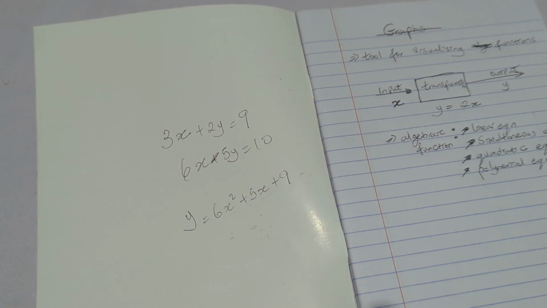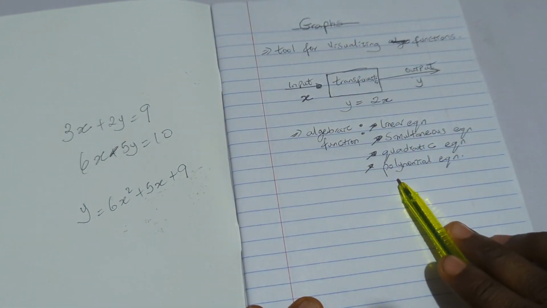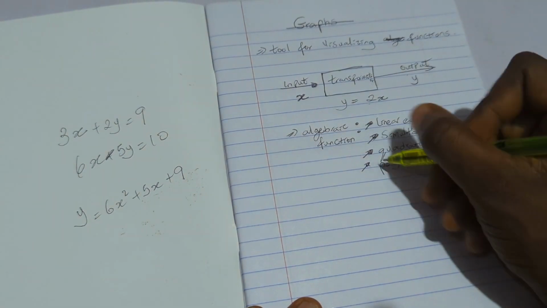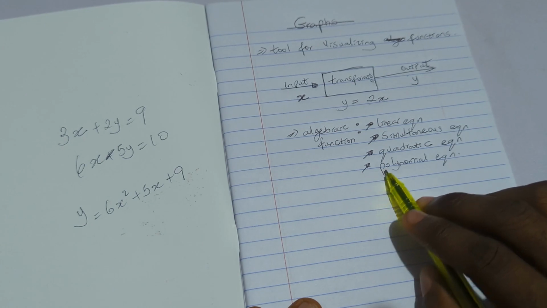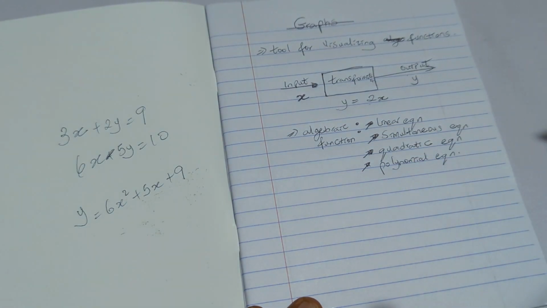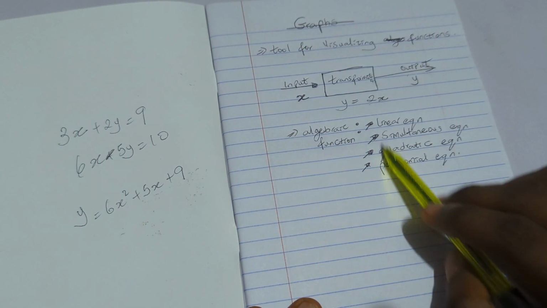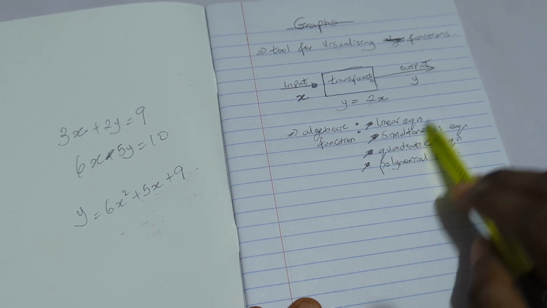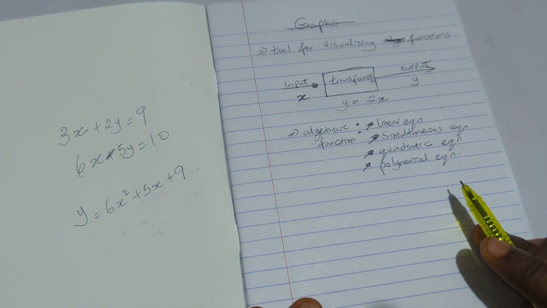I am calling them polynomial equations, and more appropriately I should have called them the higher order polynomial equations, meaning that they have orders greater than 2, which is the case for the quadratic ones. In all of these cases, we have the algebraic functions, right?